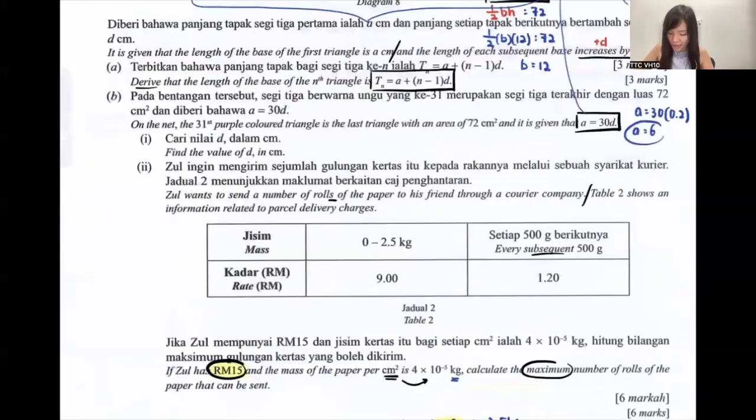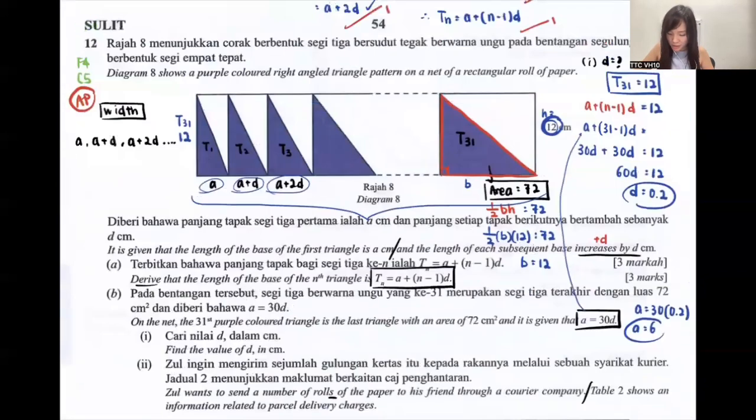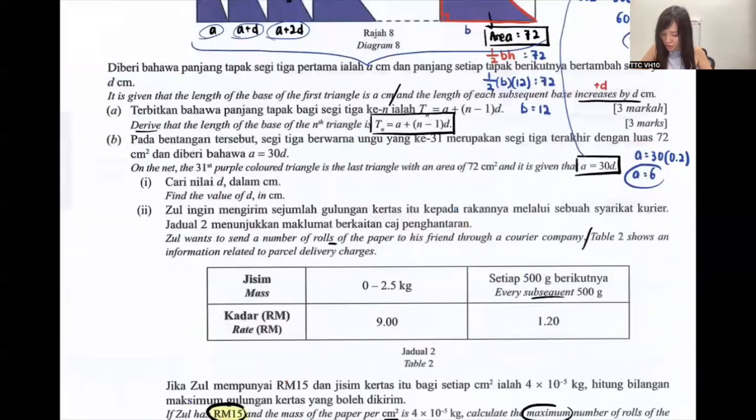6 marks. So just now, the first part already got marks. Just now 3 marks, right? So the 6 marks are actually divided between these 2 parts.